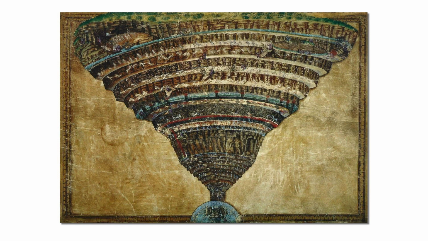Sandro Botticelli's painting of the Inferno for Dante's Divine Comedy. The conceptual drawing of hell from the Western perspective fascinates me with the idea of an untouchable other world. This is a great construction with so many awesome details.